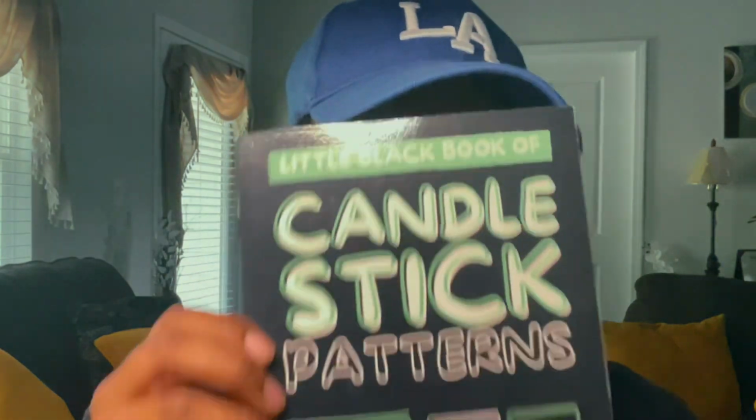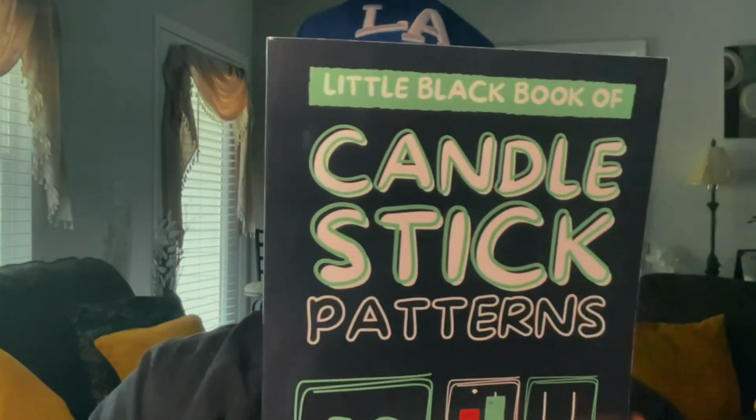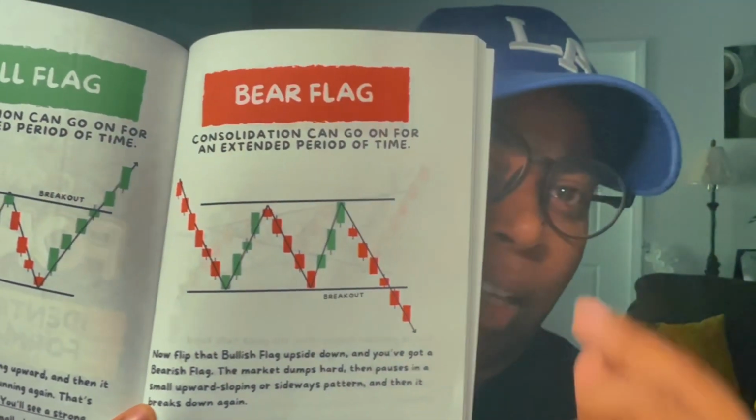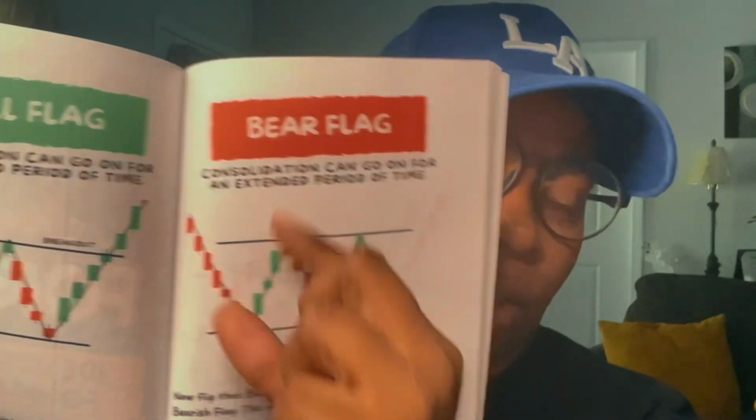So let's go really quickly to Little Black Book of Candlestick Lessons, and right here I'll show you guys the bear flag and what it looks like going straight across, or it may go up in a channel, pretty much how I'm going to show you guys here on the chart. And I'm going to use UPS daily time frame to show you exactly what that looks like.